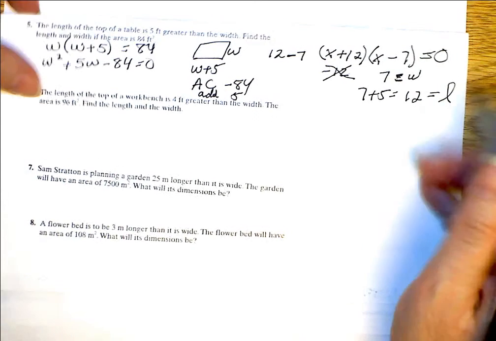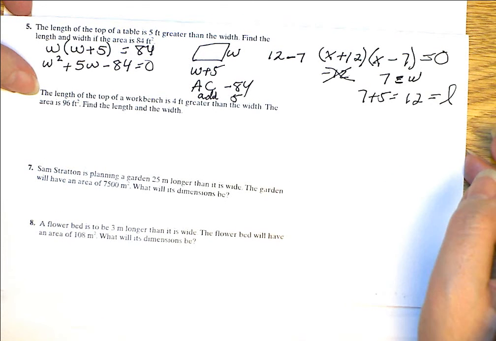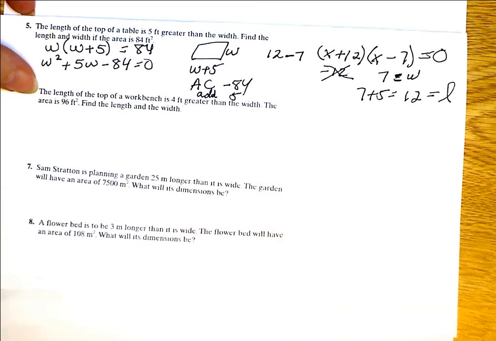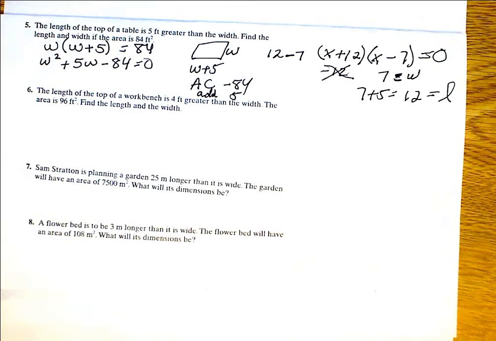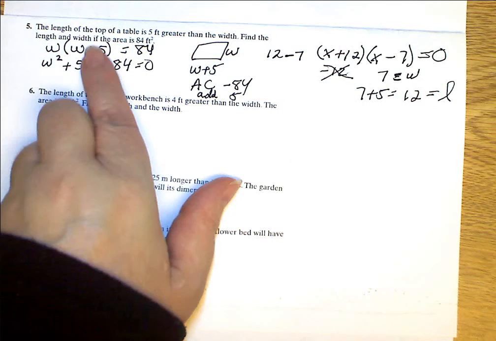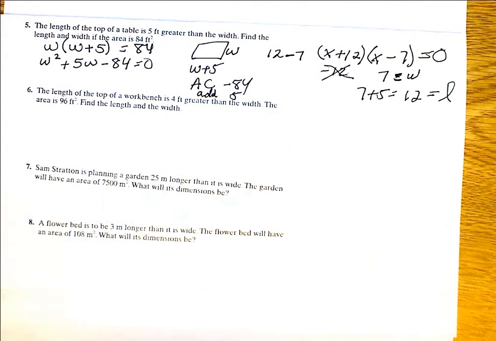So other question on 5. Why does 7 equal W? Because remember when we solved, oh, I put x's, they should have been W plus 12. Because remember it says right here that the width, so I put x's because I'm so used to putting x's.